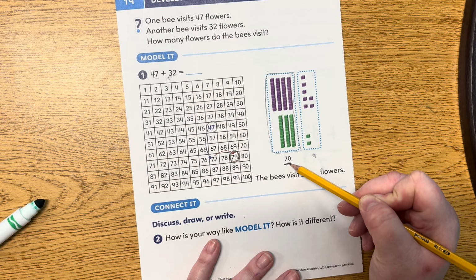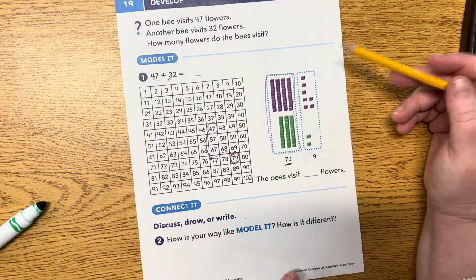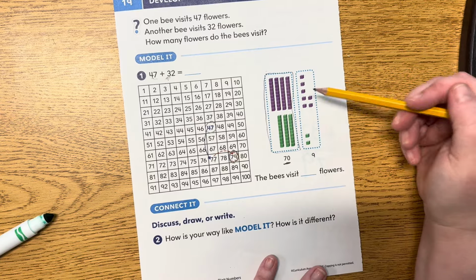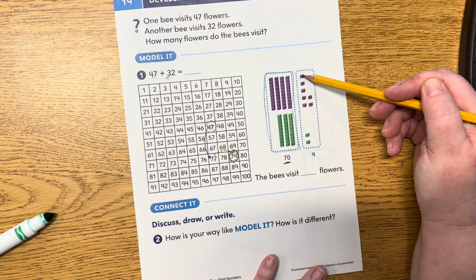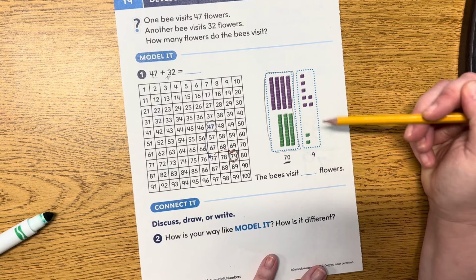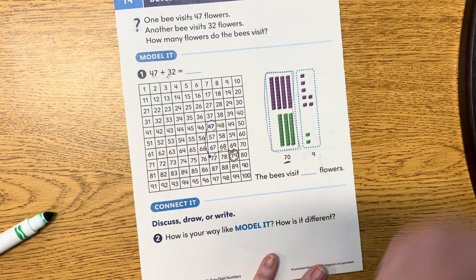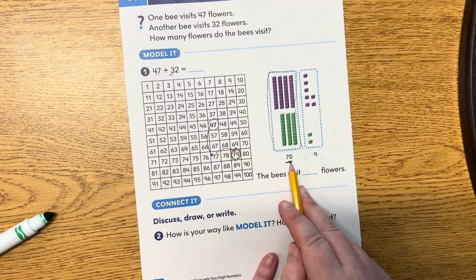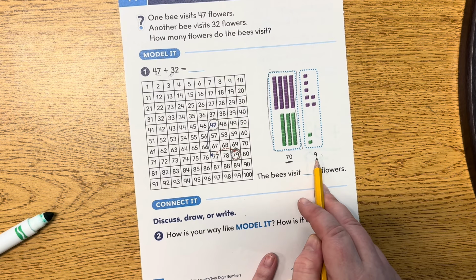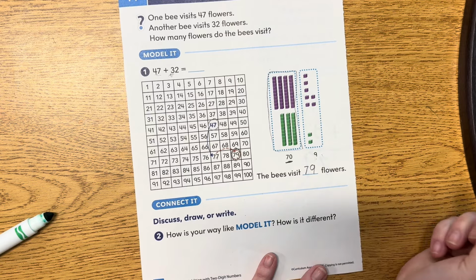Now ones, they're just going to be the same number as when you count them up because they're each worth only 1. So we have 1, 2, 3, 4, 5, 6, 7, 8, 9. So we're just going to bring 9 down here. And we know 70 plus 9 is 79. Good job.